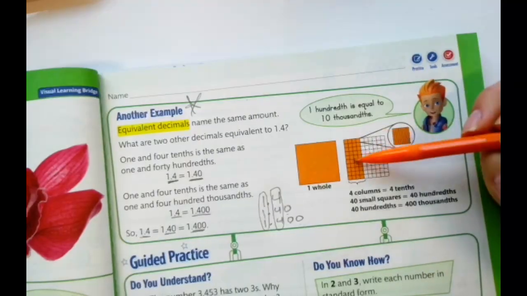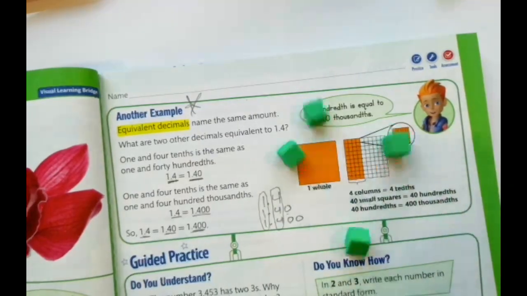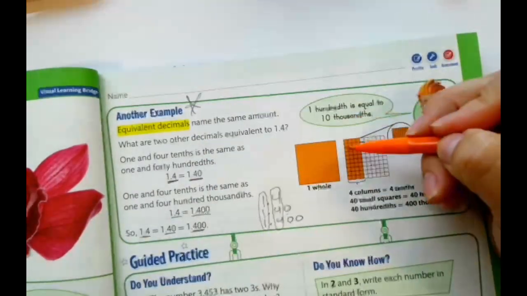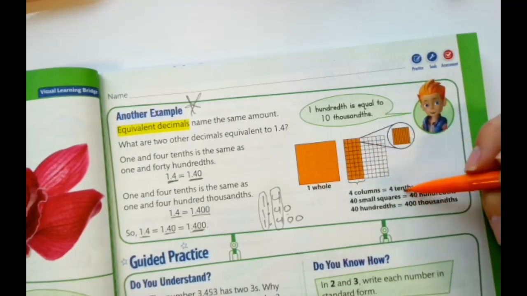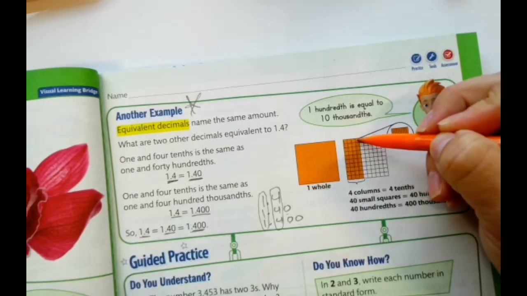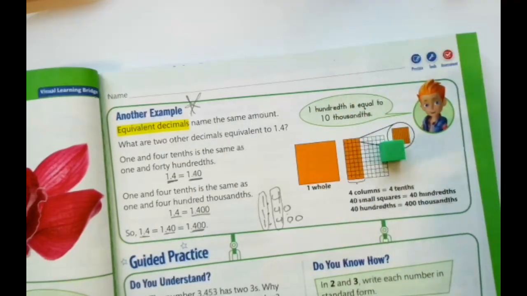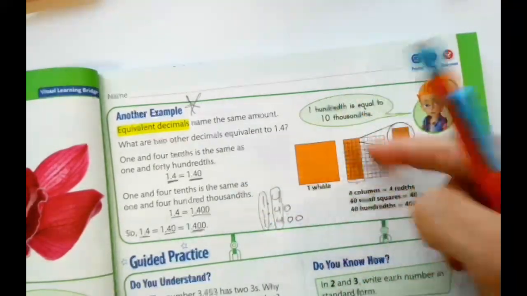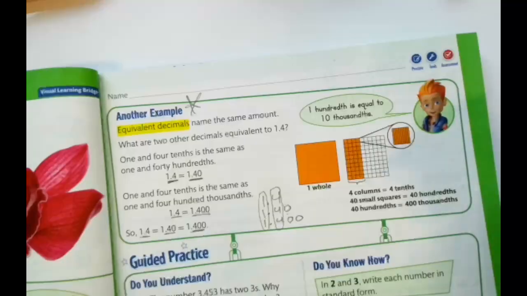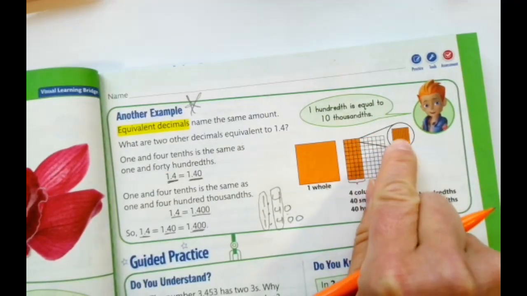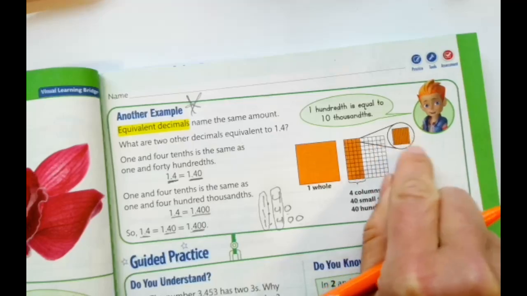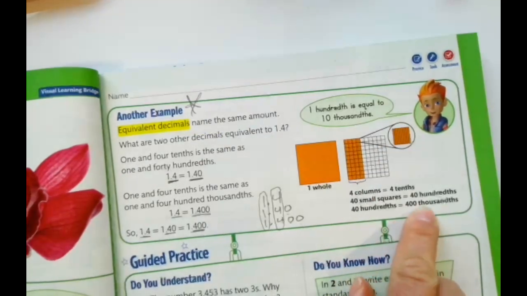So, for example, they have a picture here. I just wanted to get the manipulatives out and show you. But here's 4/10. 1, 2, 3, 4. Okay, they're calling this 4/10. 40 little squares could be 40 hundredths because it's 100 squares here, and there's 40 out of 100, so 4/10. Or you could zoom in microscopically on one of these, split it into 10 columns, and then you would have 400 thousandths.